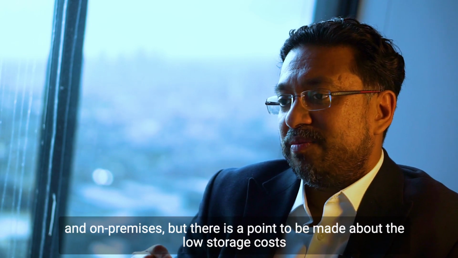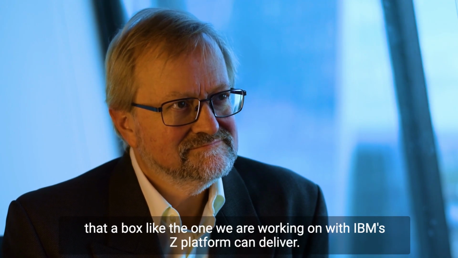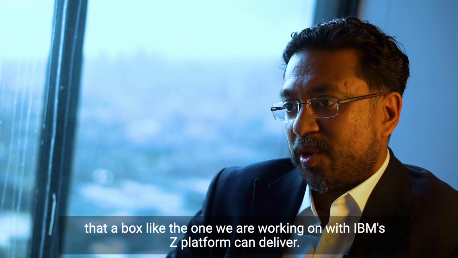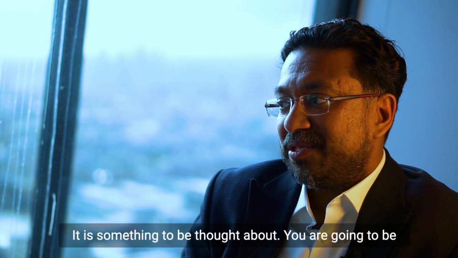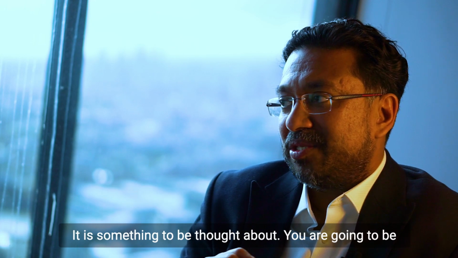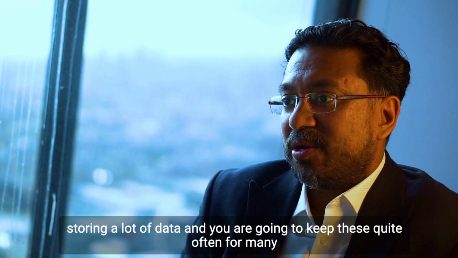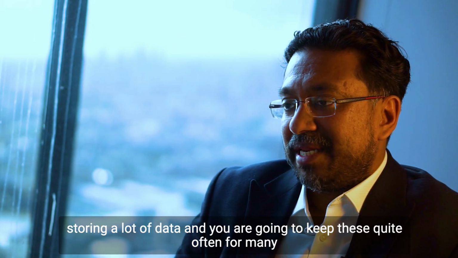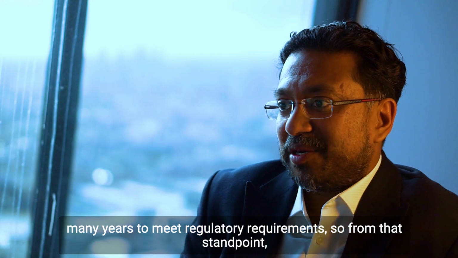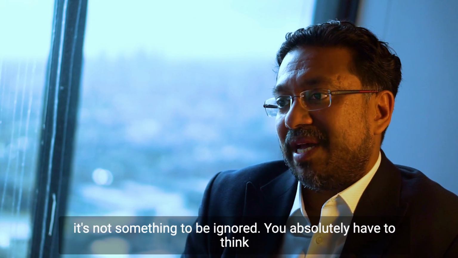But there is a point to be made about the low storage costs that a box like the one we are working on with IBM's Z platform can deliver, because it is something to be thought about. You are going to be storing a lot of data, and quite often you've got to keep it for many years to meet regulatory requirements. So from that standpoint, it's not something to be ignored. You absolutely have to think about it.